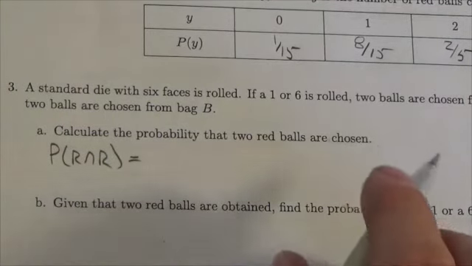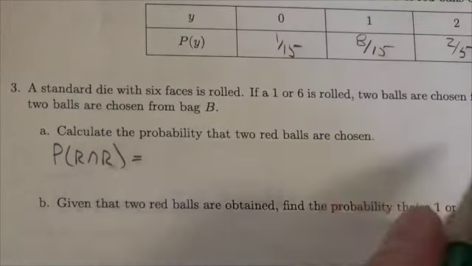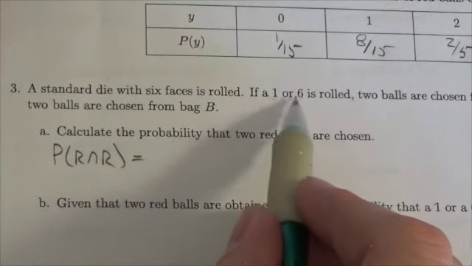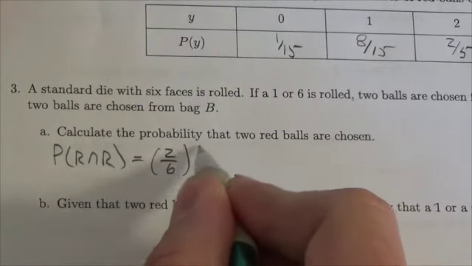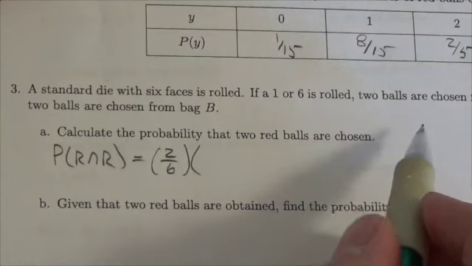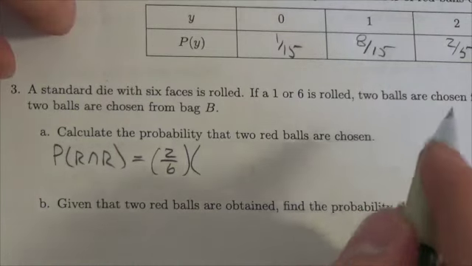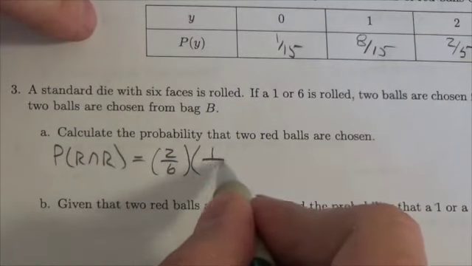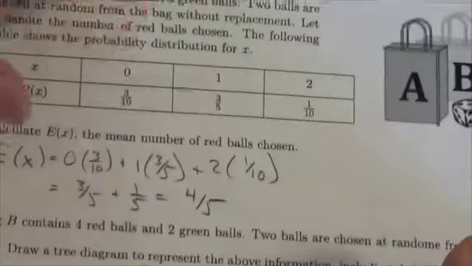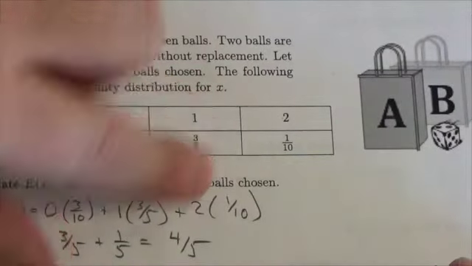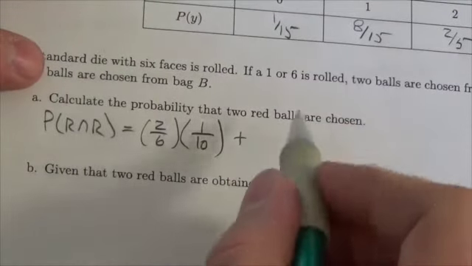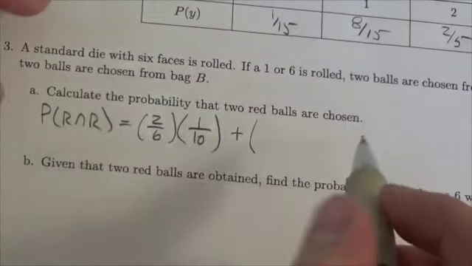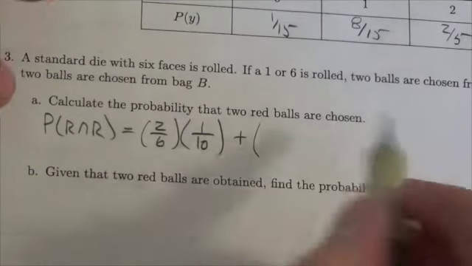Let's take a quick look at this. What's the probability of choosing bag A? Bag A happens if a 1 or a 6 is rolled, so that's 2 out of 6. If that happens, the probability of getting 2 reds from bag A is 1/10, as we saw way back up. Or this could happen by going into the other bag.